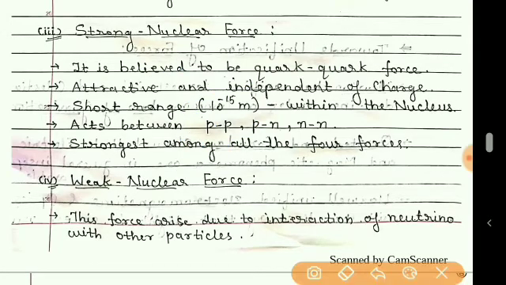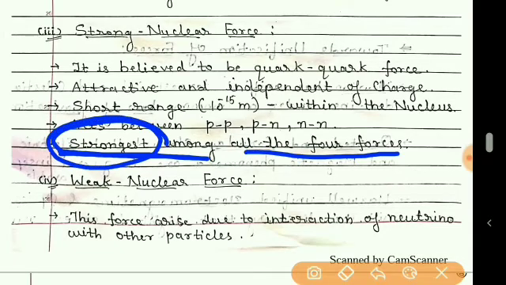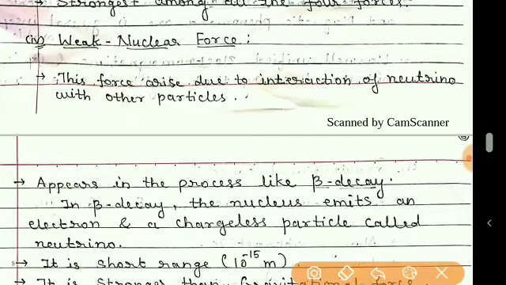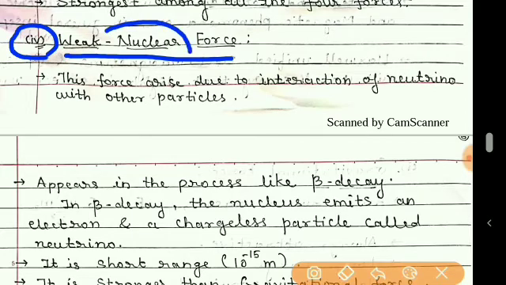The last point given here is that it is the strongest among all the fundamental forces. Out of these four forces, the strong nuclear force is the strongest compared to the other forces. Now the next and the last among these four is the weak nuclear force. Here the word nuclear is there, so this force also exists between the particles of a nucleus, in the interaction of these nuclear particles.